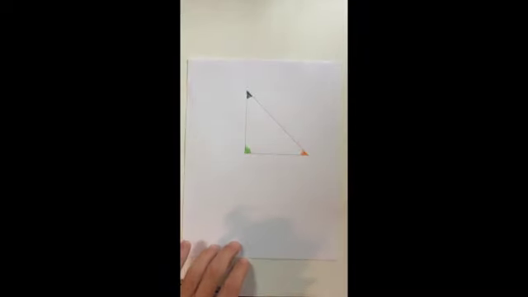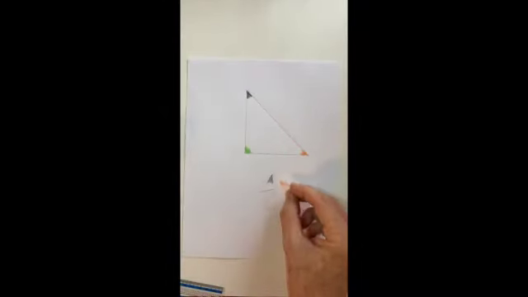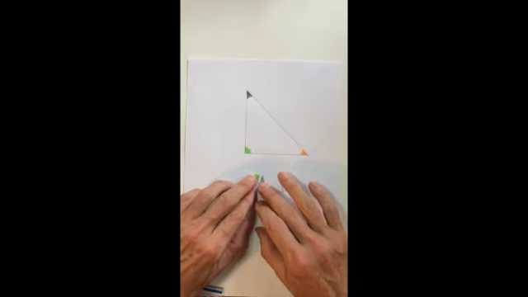Now we know that if we were to add these angles together, they add up to a straight angle. So we can do that quite literally by cutting the angles off and placing them in a certain way.